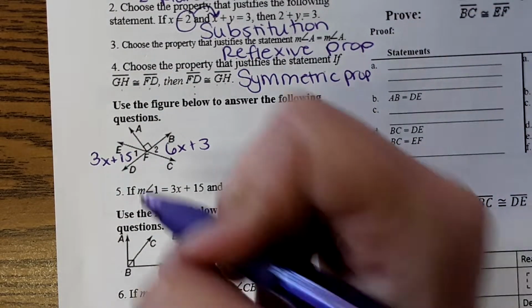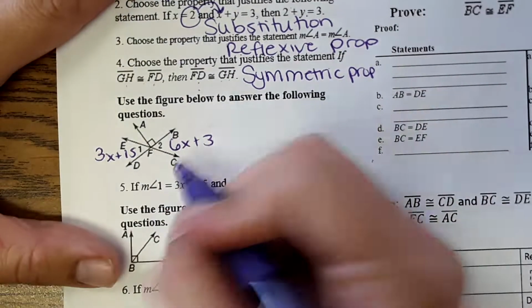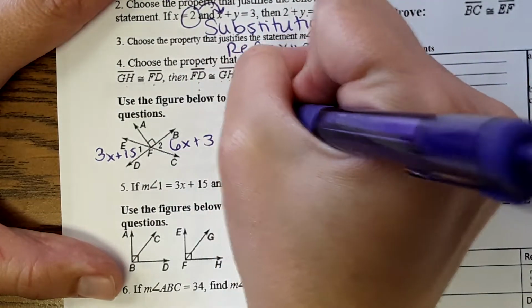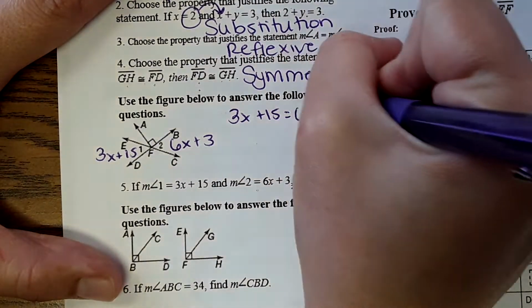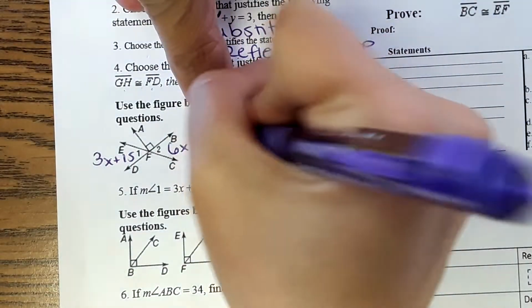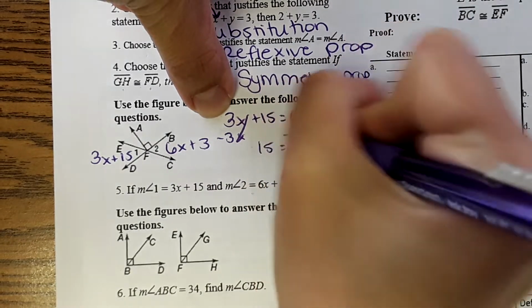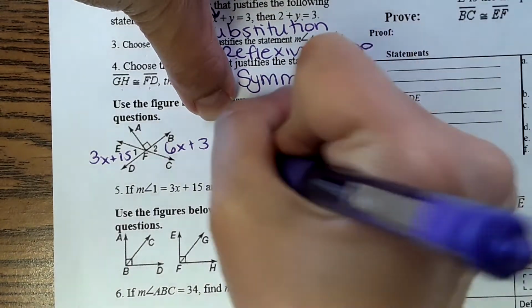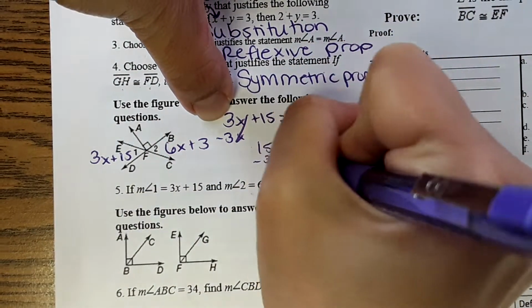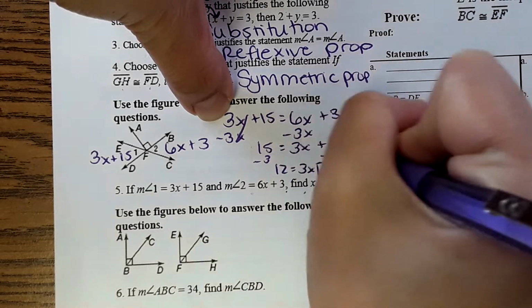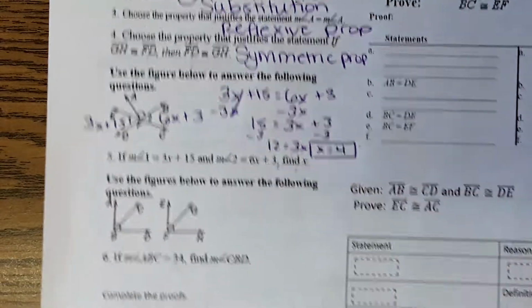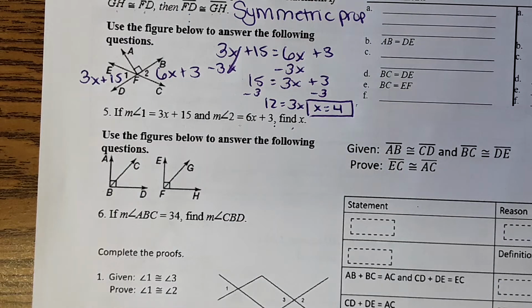And we look at that, we notice that 1 and 2 are vertical angles, so therefore those expressions must be equal. So you just set these equal, and then you can solve for x. And x equals 4. Did any of you get that? Cool. Awesome.